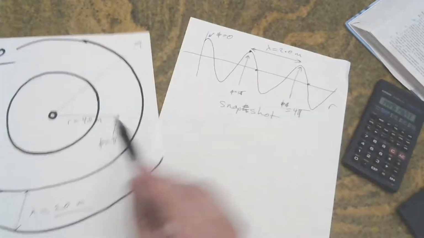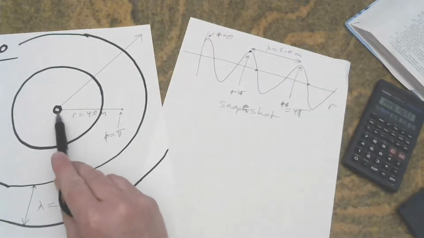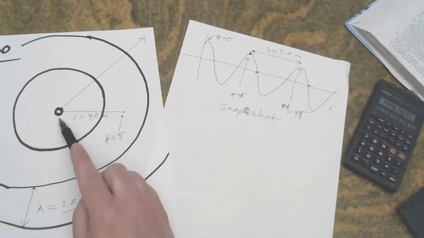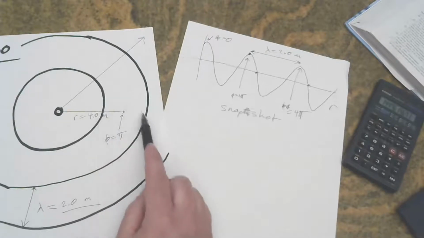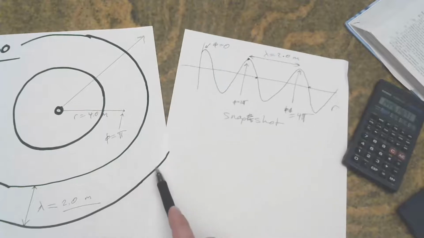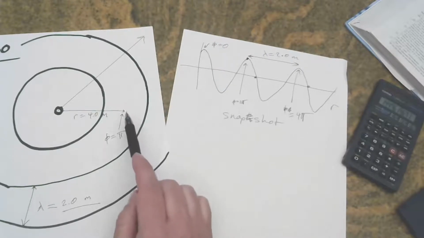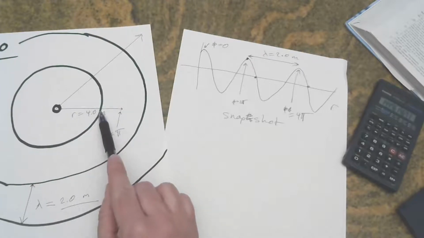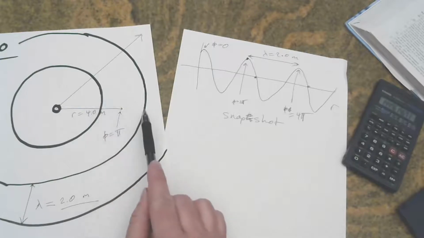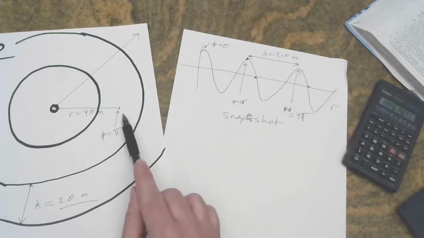So on this picture, presumably this wavefront that's just now leaving the source has a phase of 0 radians. Whoops, I guess that ought to be this one. Let's call this the 0 radians phase, and then this would be 2 pi radians, and then this would be 4 pi radians. And that's why I chose to put r equals 4 right here, because we can see halfway between 0 radians and 2 pi radians would be pi radians.